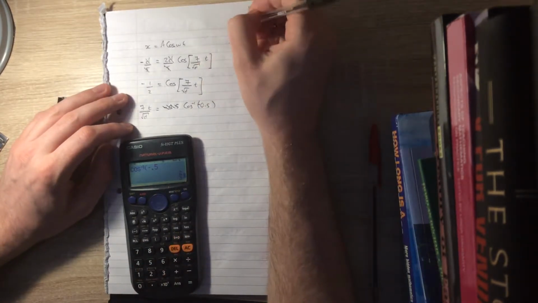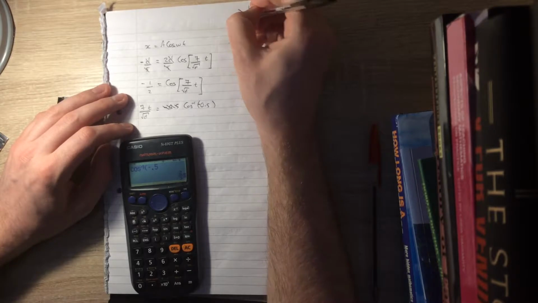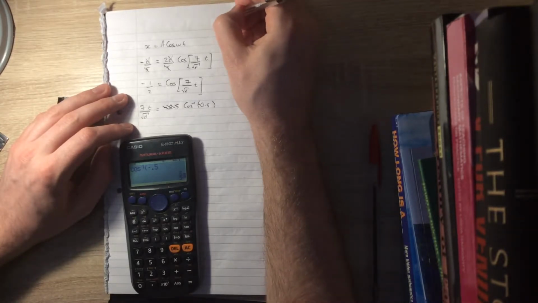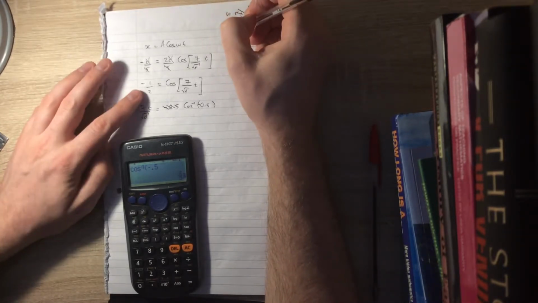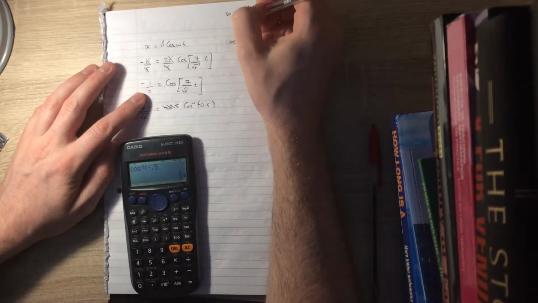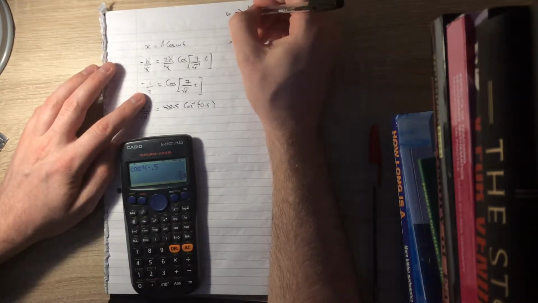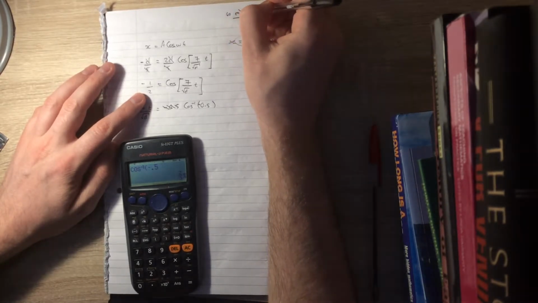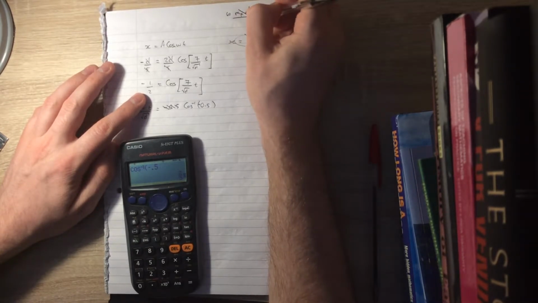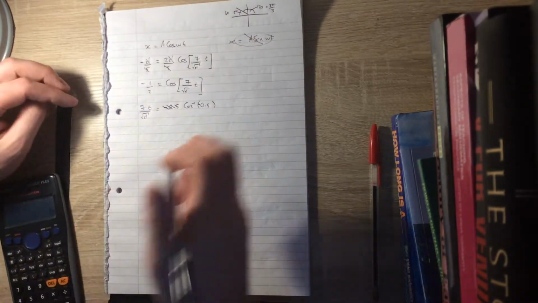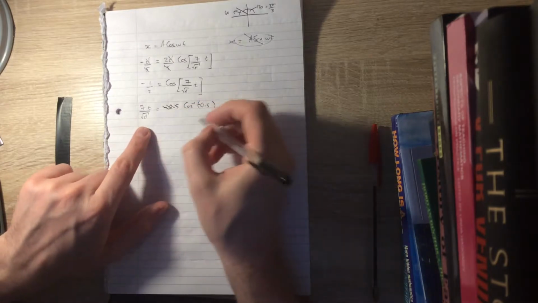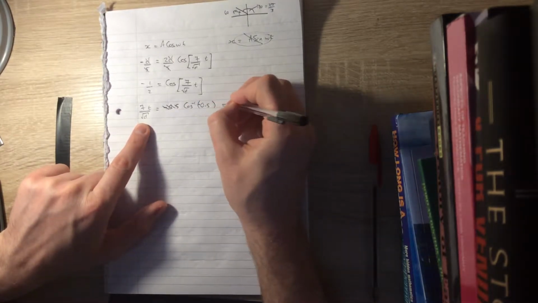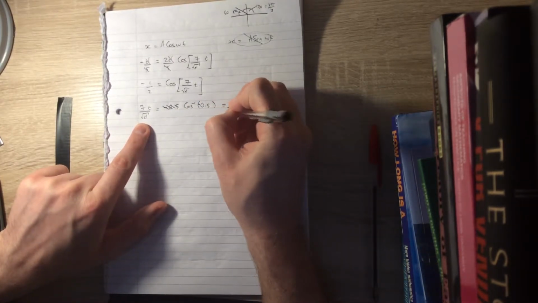Okay, so it's 120 degrees in degrees, so 60 is our reference angle if you do cos inverse of a half. So that's 120 or 2 pi over 3. Okay, so 7t over root d equals 2 pi over 3.